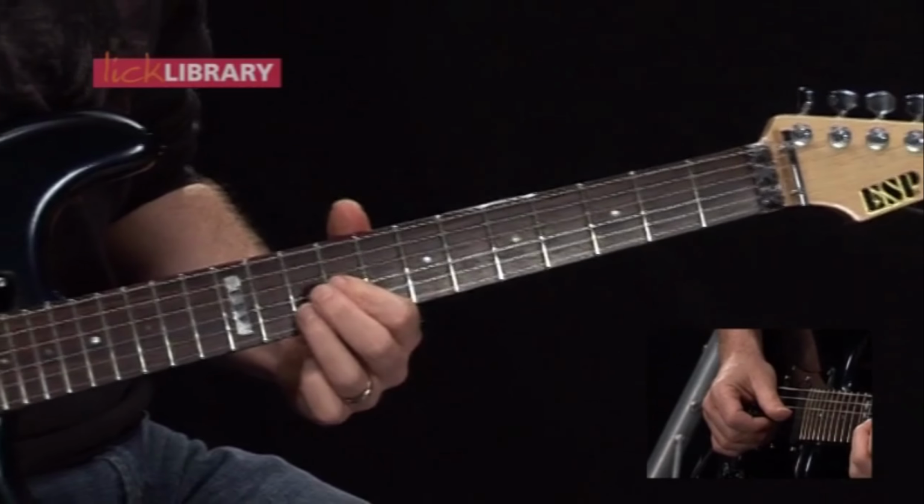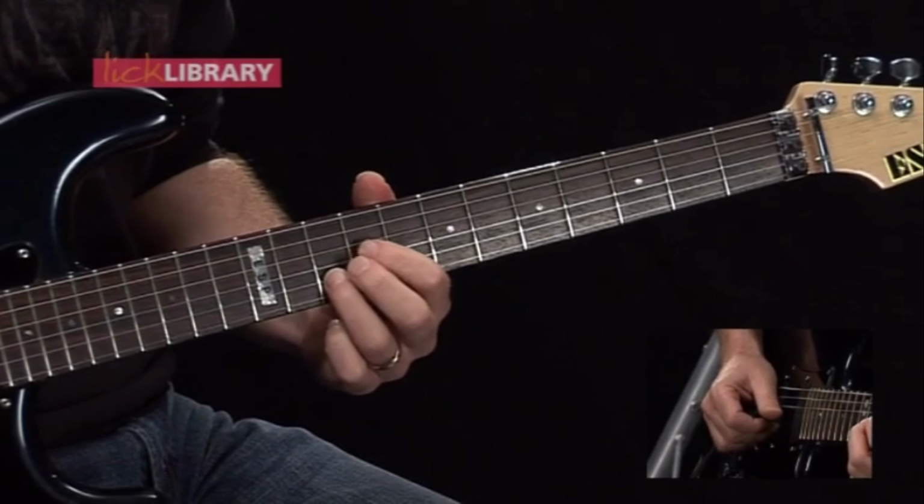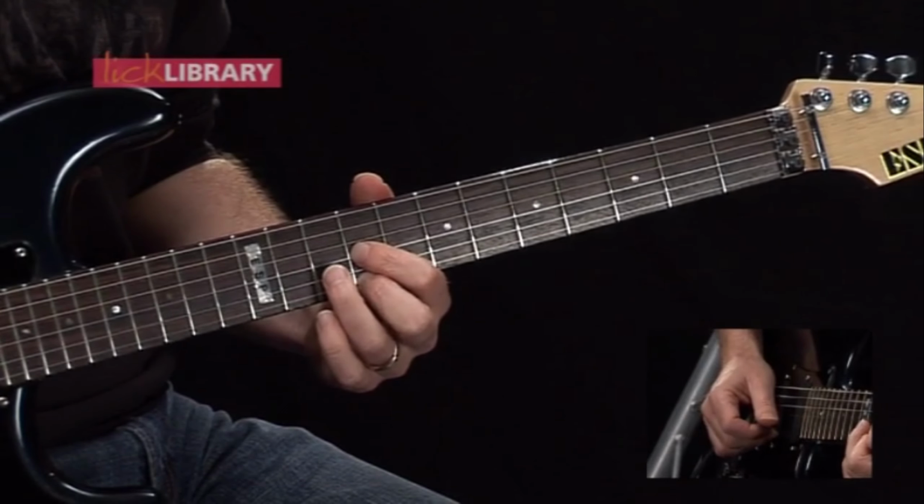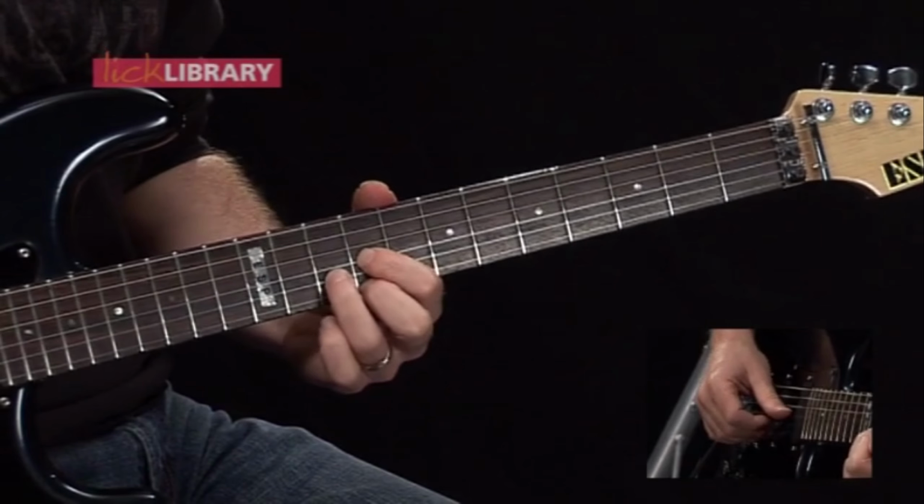I'm going to play E on the 9th fret of the G string, the root note A on the 10th fret of the B string, and then C sharp, the major 3rd, on the 9th fret of the high E string.